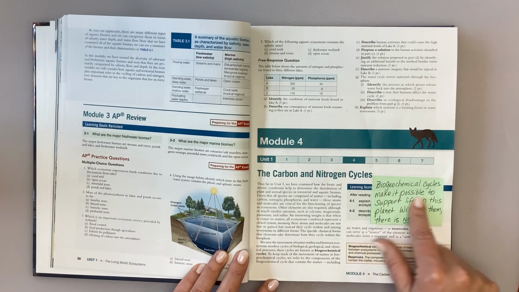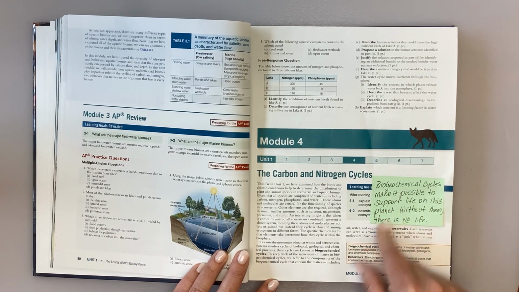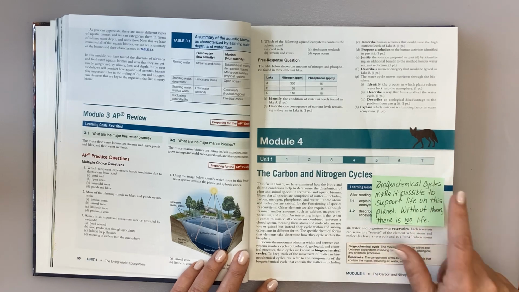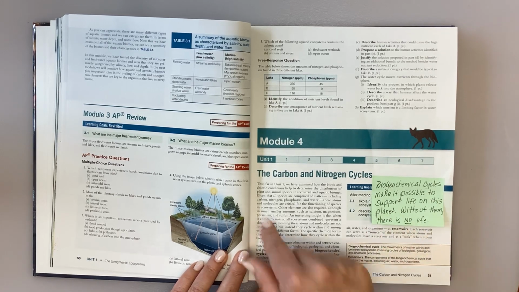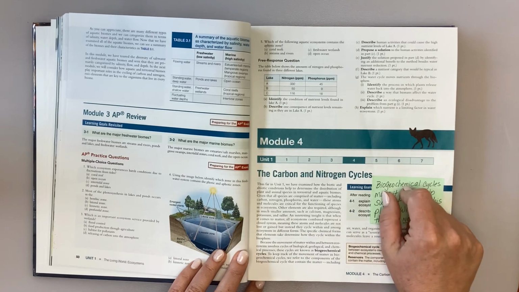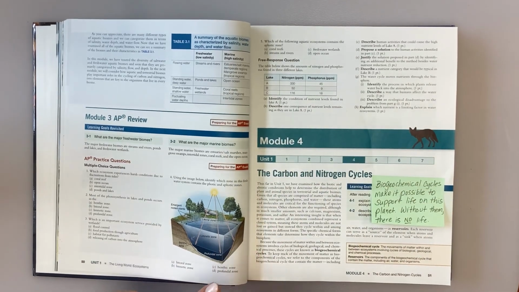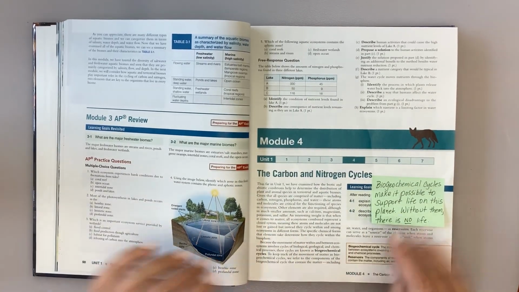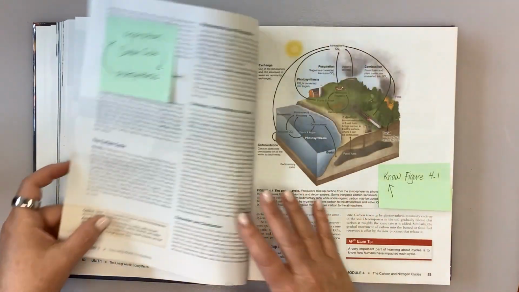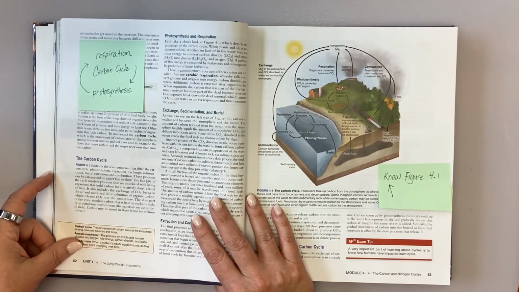Biogeochemical cycles make it possible to support life on this planet. Essentially, without the biogeochemical cycles, there would be no life. If we did not have carbon and we did not have nitrogen on the planet, and water and phosphorus and all the other biogeochemical cycles, we couldn't support life. So that's a very important thing you need to know.